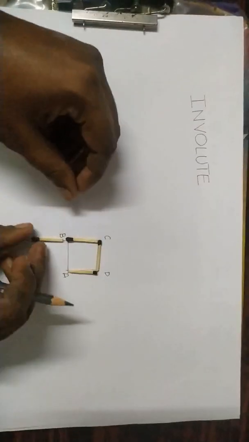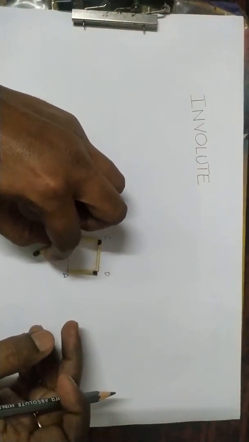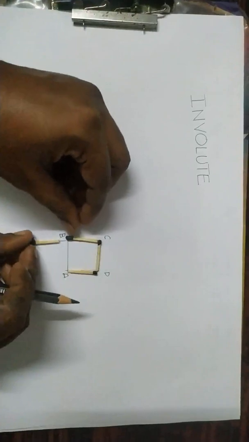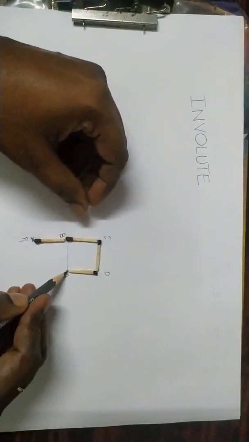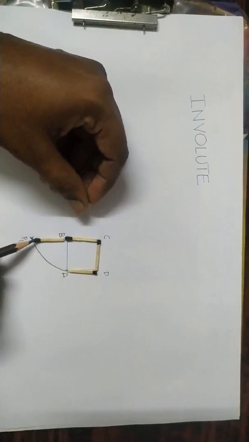Now how have I opened? See here, I have opened like this. This is the path traveled from A to P1. The path is traveled by this end, like this. So I have traced that path. Now let us open the next side.